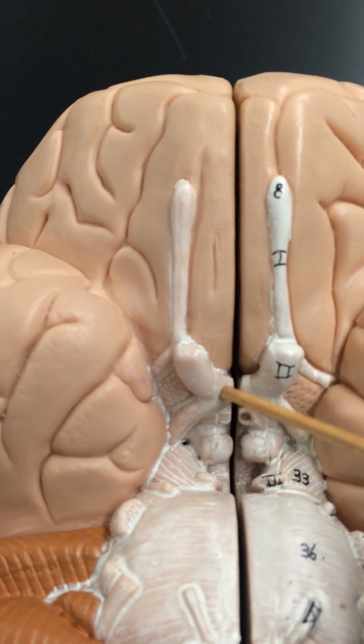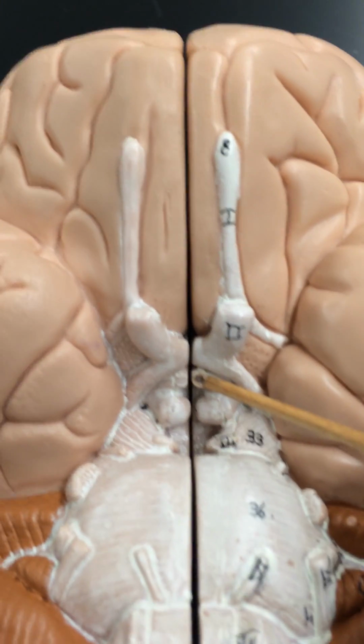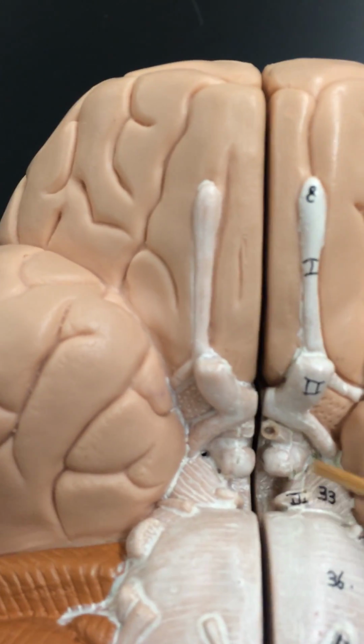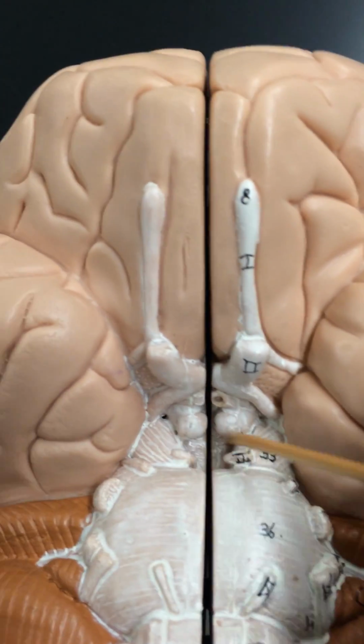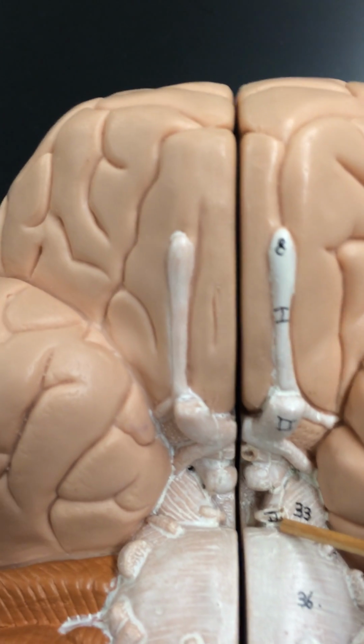So in this area around the optic nerve, you can see that we have a portion of the infundibulum here, and then we have the mammillary bodies. In this area, we can see also the anterior midbrain, which is called cerebral peduncles. And then arising from here, we have cranial nerve 3.